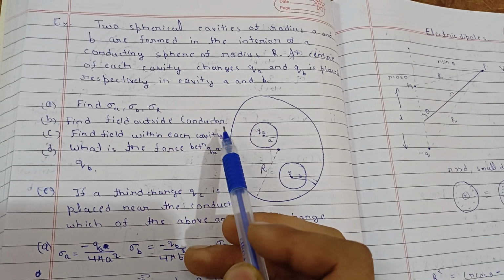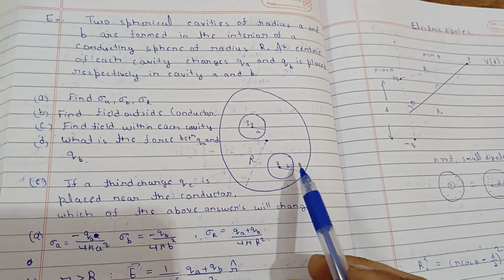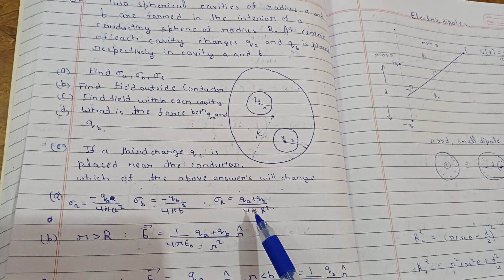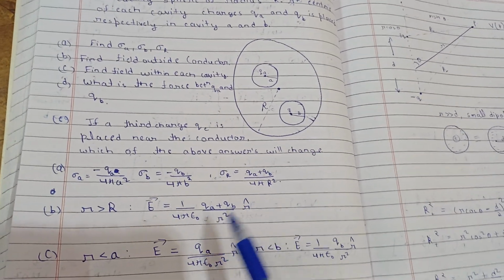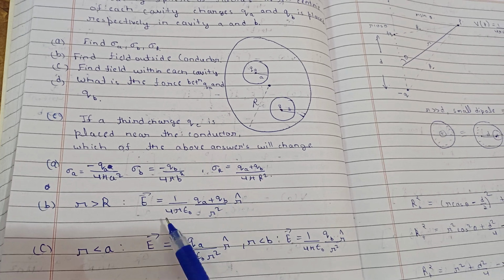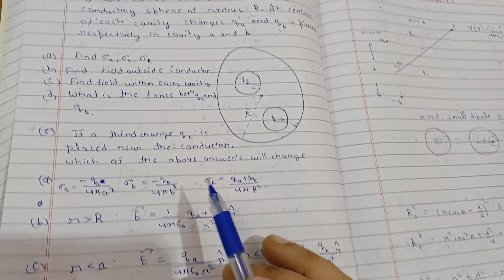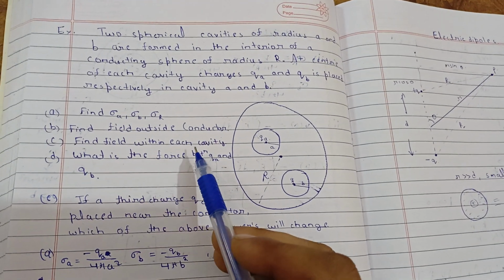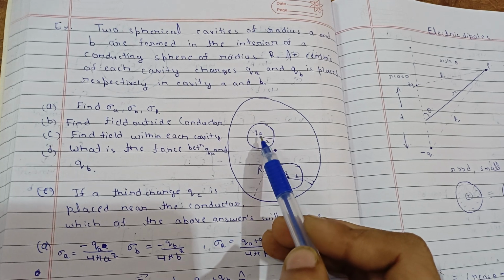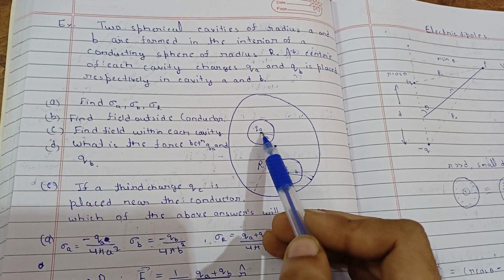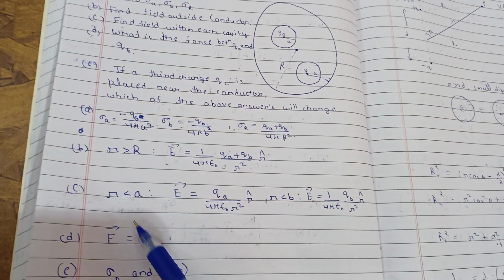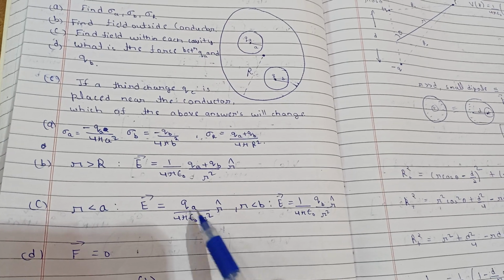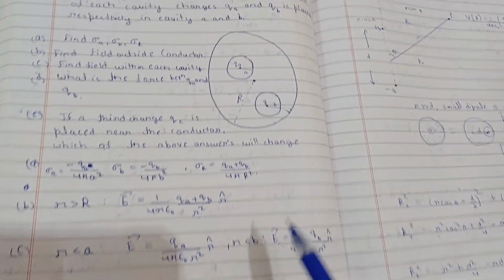Now find the field outside the conductor. The total charge is qa plus qb. So the outside electric field will be qa plus qb divided by 4 pi epsilon r square, in the r cap direction. Now part C is to find the field within each cavity. Inside its cavity, the total charge is qa. So it will be qa divided by 4 pi epsilon and the distance squared, for r less than a. This will be your electric field inside the a cavity. Inside the b cavity, it will be this.